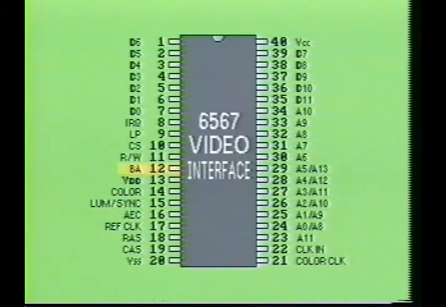The next pin down, pin 12, is labeled BA. It is the bus available output. This normally high output is brought low when the device needs an extra clock pulse to access one of its internal registers or to access external RAM or ROM memory. When this device determines it does need the extra clock pulse, the BA pin is pulled low before the clock pulse on pin 17 goes back to high.